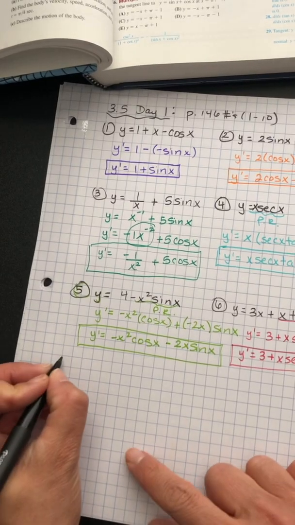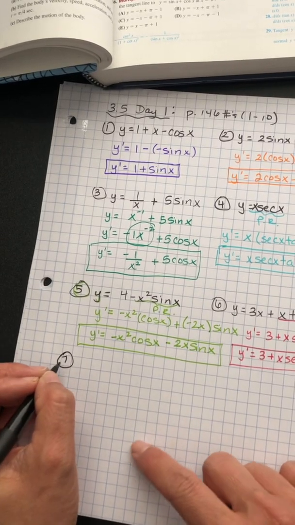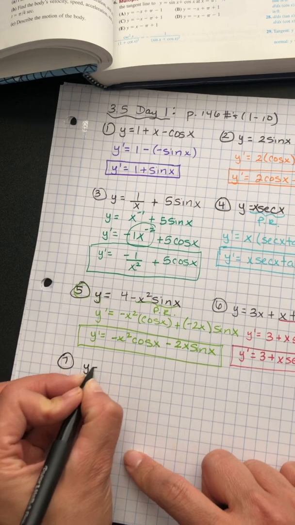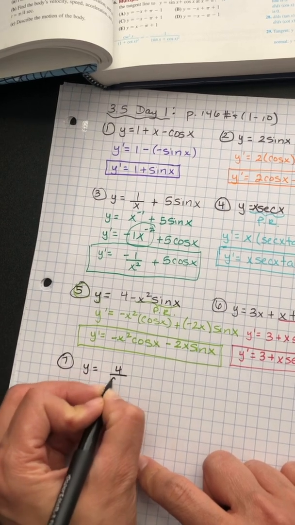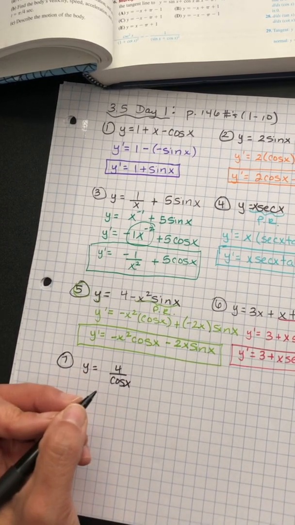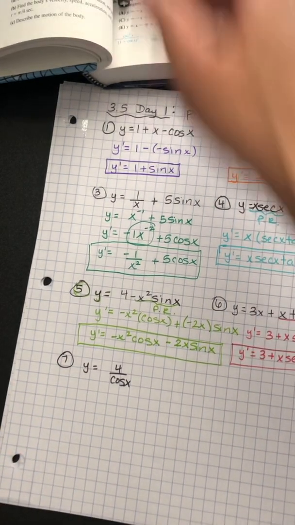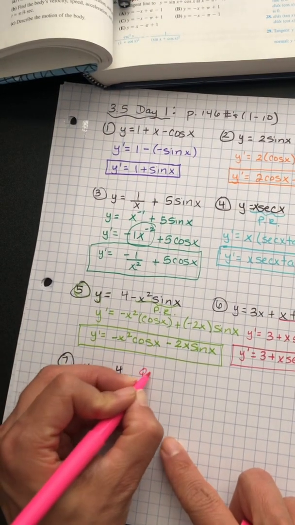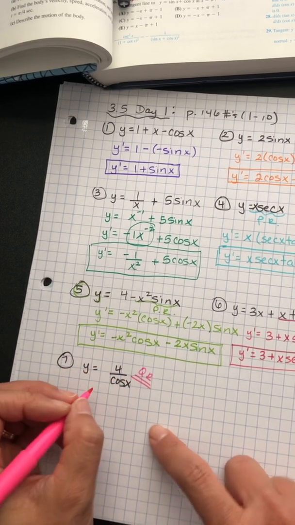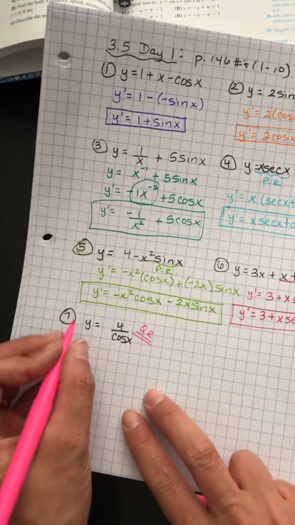Number 7 is y equals 4 over cosine x. Okay, so because of the fraction bar, that means that we're going to have to use quotient rule. Okay, quantity divided by a quantity.